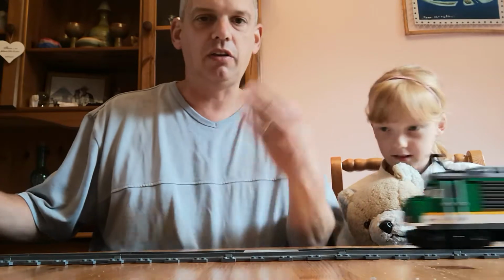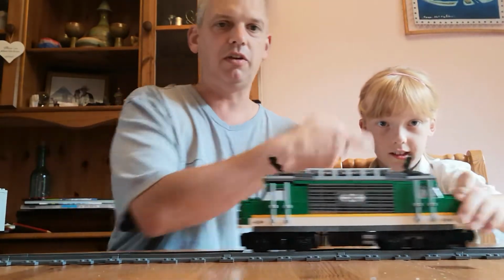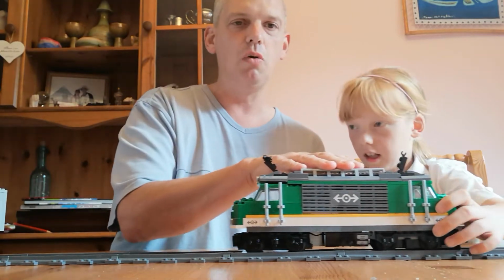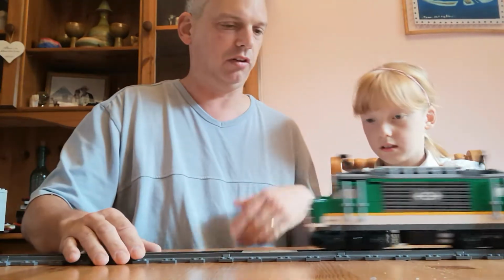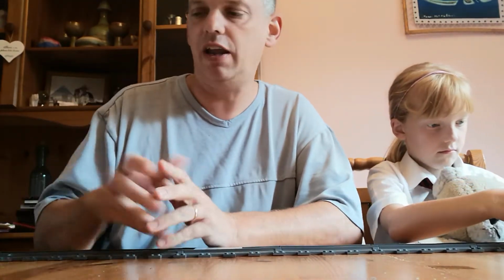So if we think about our particle model from yesterday, some things like my gold wedding ring are made up of just one type of particle. Some things like us are made up of loads of different types of particles. What we're going to have a little look at now is how those particles are arranged.